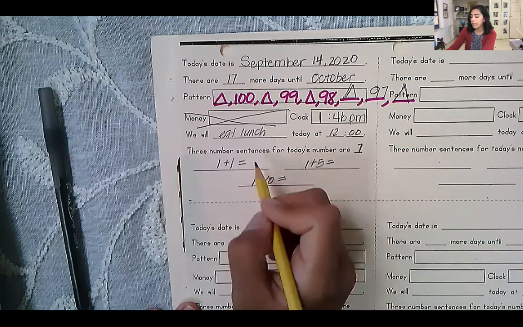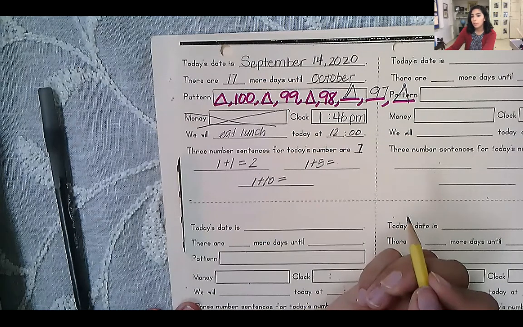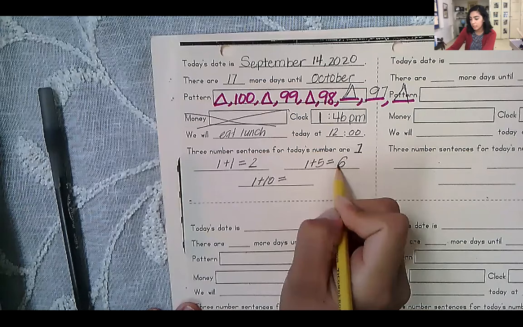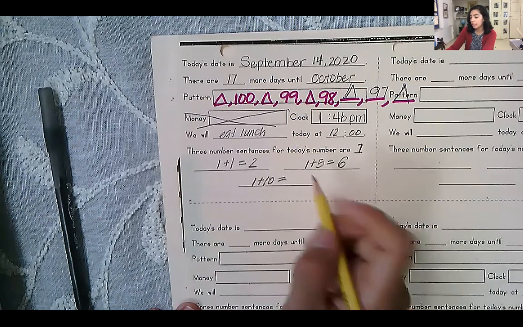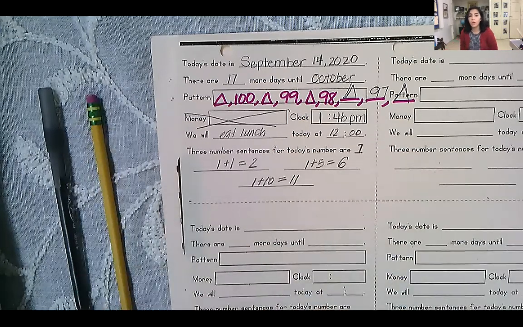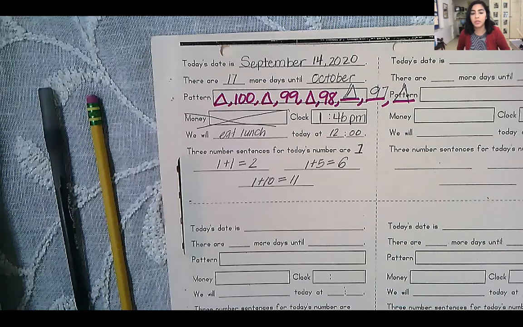1 plus 1 is 2. 1 plus 5 is 6. 1 plus 10 is 11. Good job. So that is it for our math meeting sheet. If you still need more time, put pause right now so that you can look at the sheet of paper and finish filling it out. Put pause right now because I'm about to change the screen.